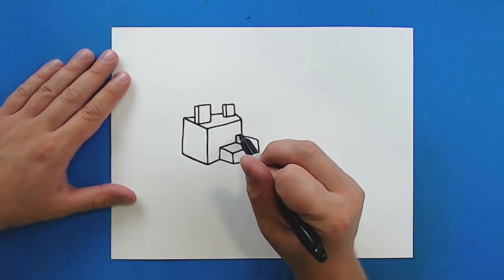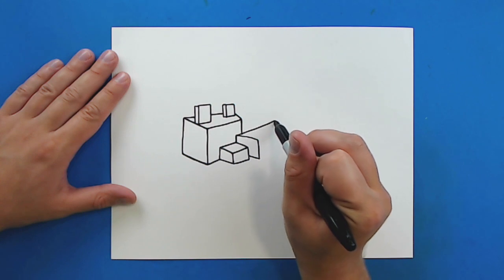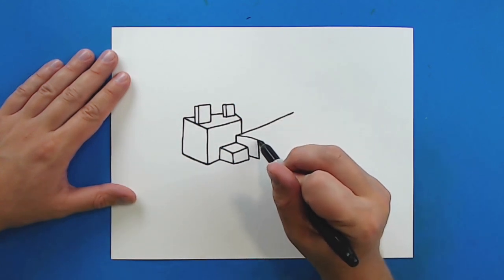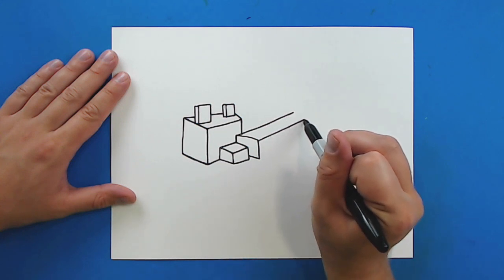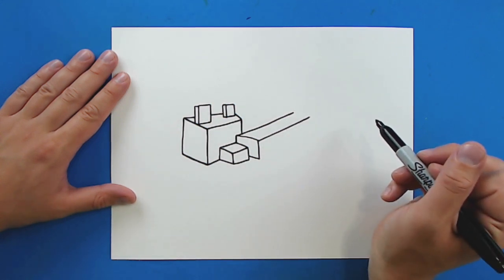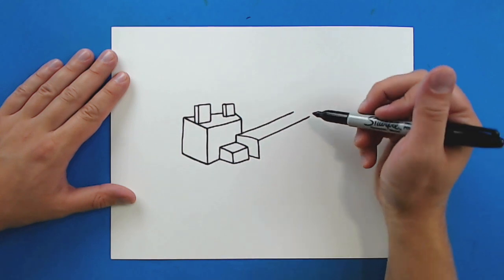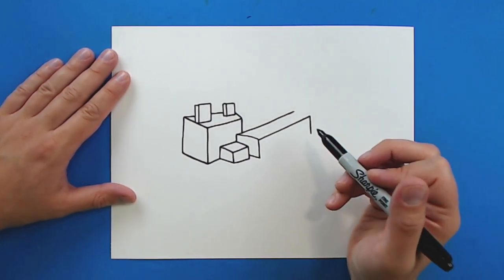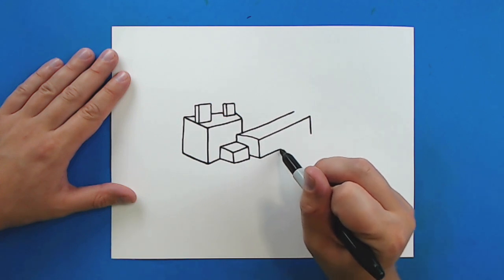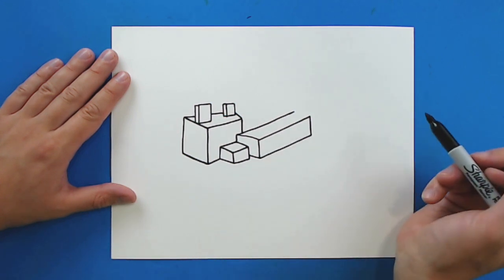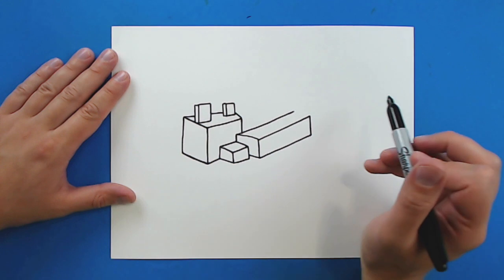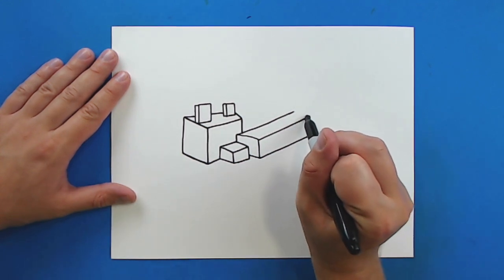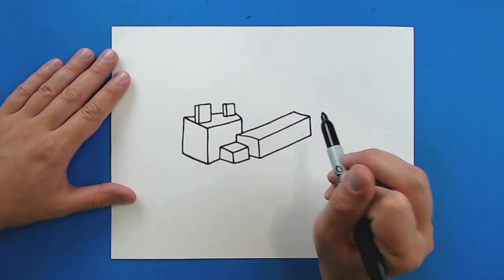So then starting right here, I'm going to draw a nice long diagonal line that goes down here. And then another one right here that goes a little bit farther. Then I'm going to draw a line that goes down, and then connect this line. Then starting right here, I'm going to draw a line that goes right to here.